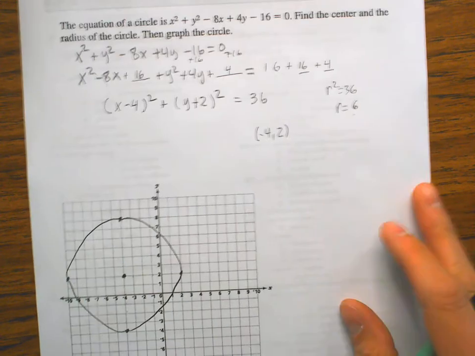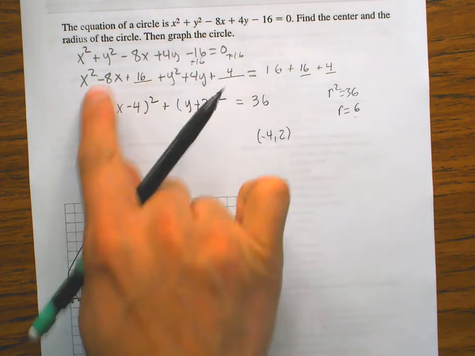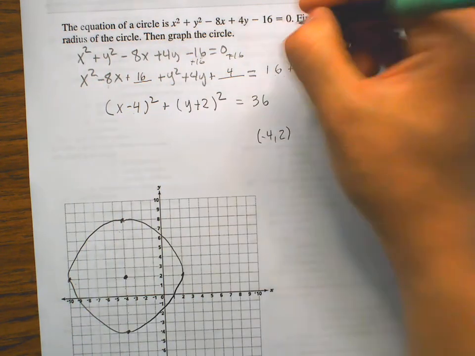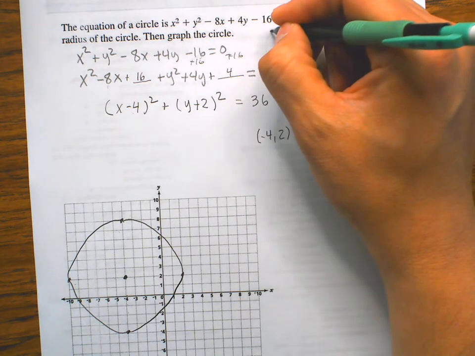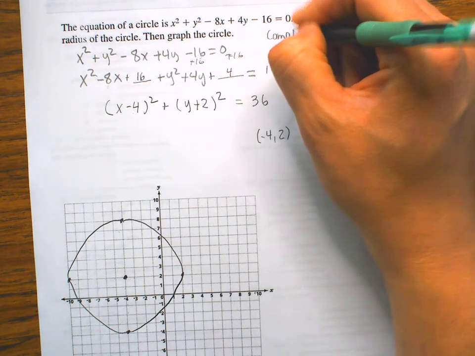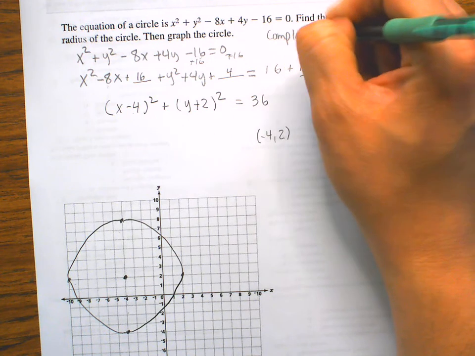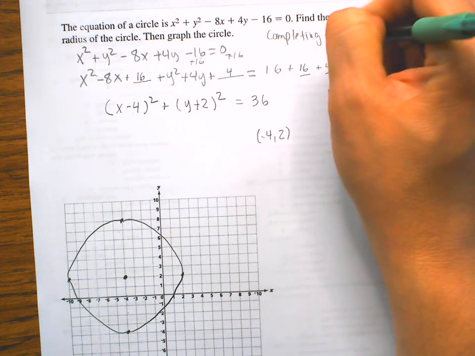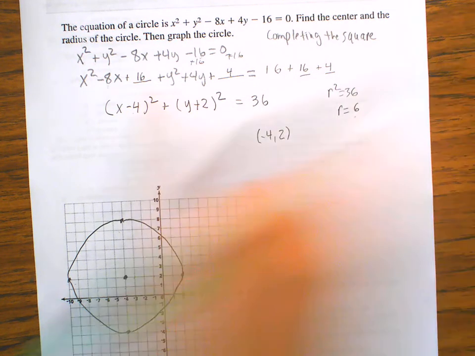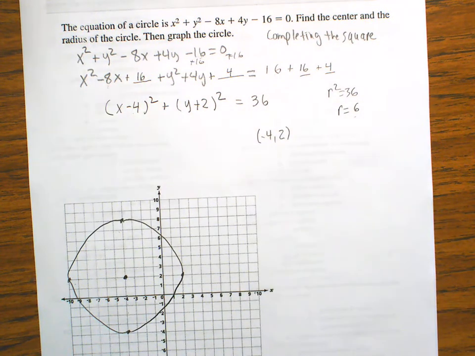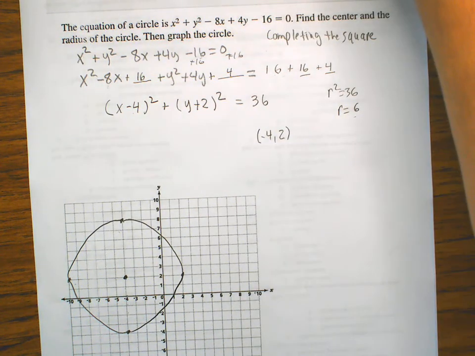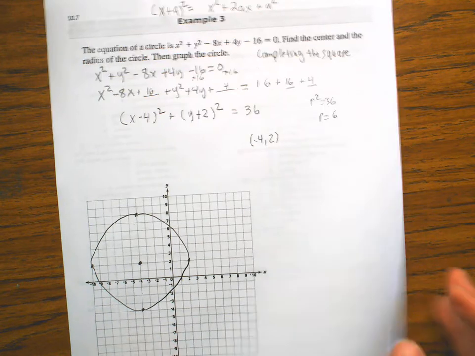Now, if you need a little bit of a refresher on how I did this right here, go on YouTube and look for completing the square. That's an Algebra 1 skill that you need in order to do this. All right, so that is example number 3.